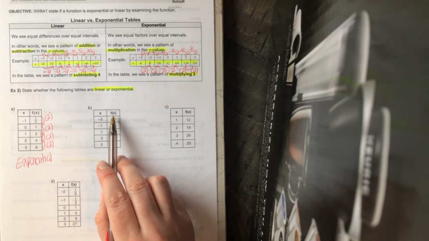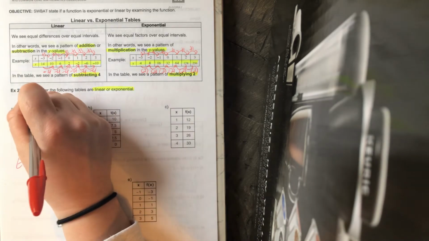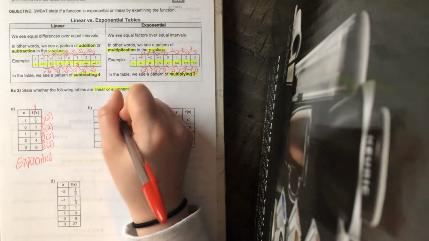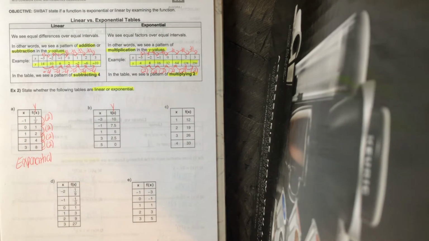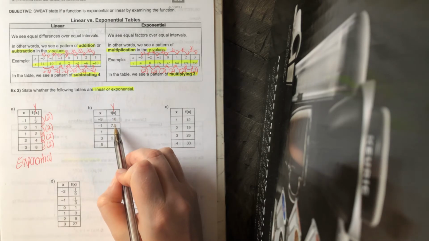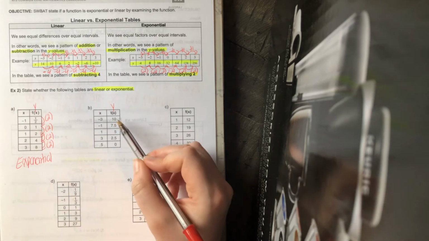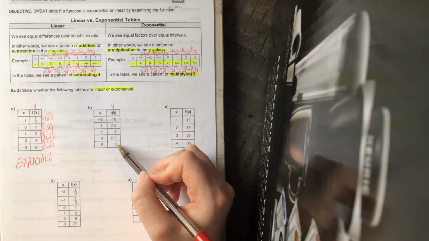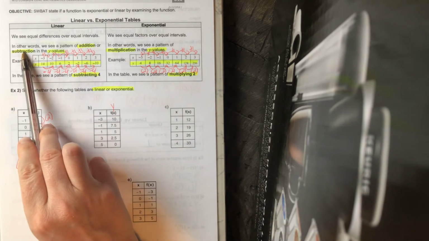Now I'm going to look at B. Same thing, I want to look at those y values. So again, anytime I see f of x, I know that's y. Now I'm seeing t of x, that's y. So I'm just going to fill that in. So how do I get from 10 to 7.5? Well, now my numbers are getting smaller, so I should be either thinking subtraction or, again, maybe multiplication.